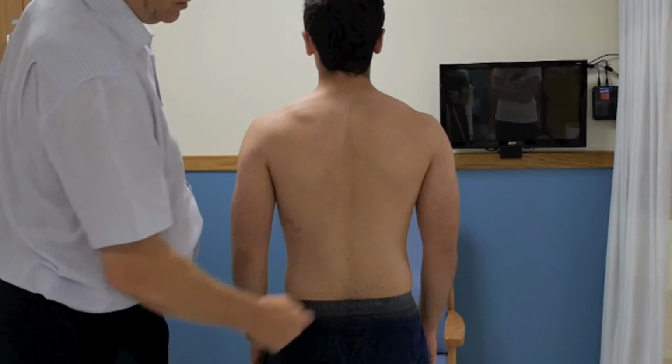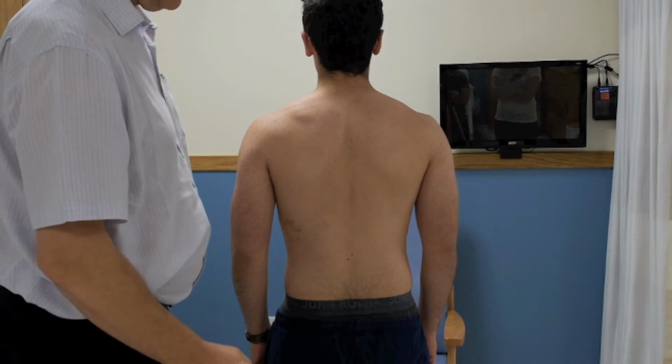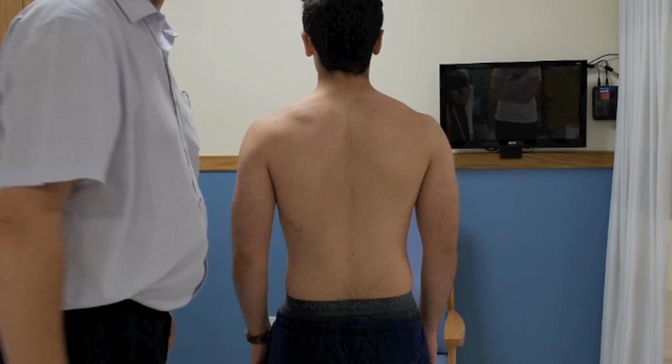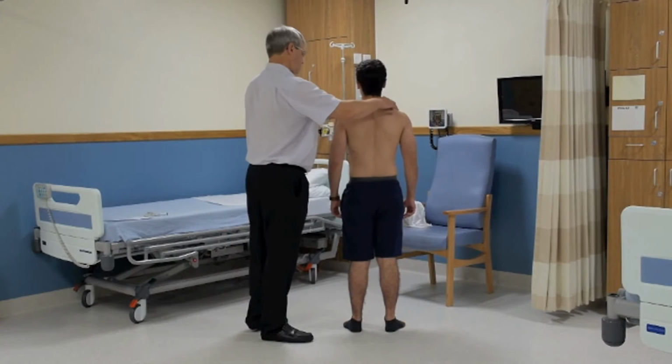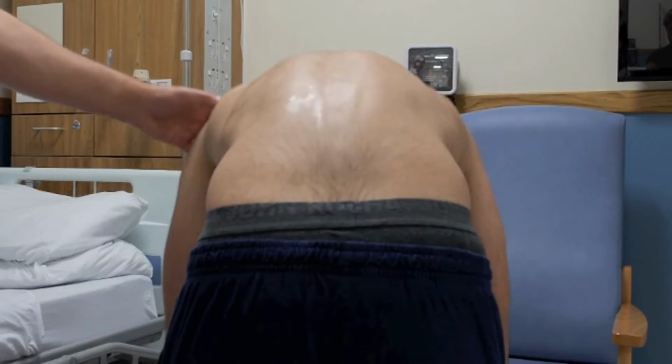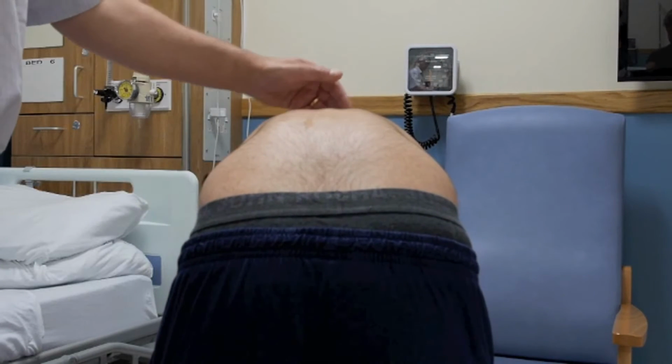There may be a visible curve in the coronal plane or asymmetry in the iliac crest height. As a scoliosis also has a rotational element to the deformity, there may be a prominence of the scapula on one side. Ask the patient to bend forward, as this will exaggerate any rotational deformity. Look for asymmetry in rib height.